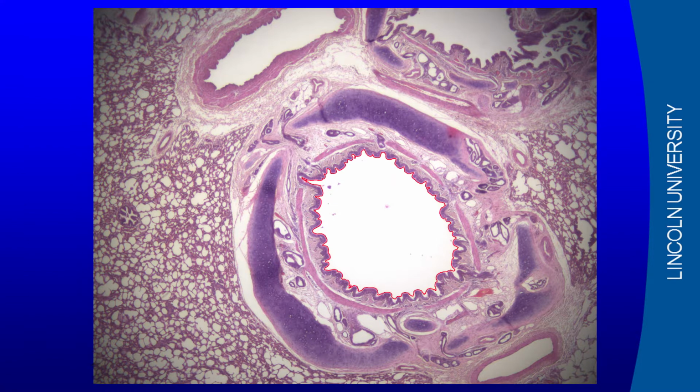So in the middle here is the air. Then you've got a dark staining, dark pinky purple staining layer, which is the epithelial layer, if you like, of the airway. And then there's this pink band which runs around the airway there. That is smooth muscle.